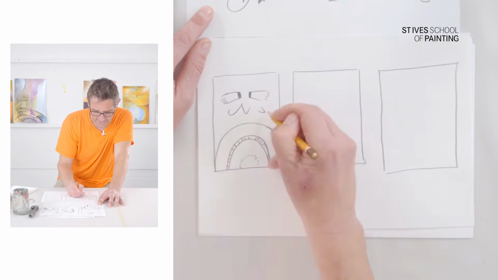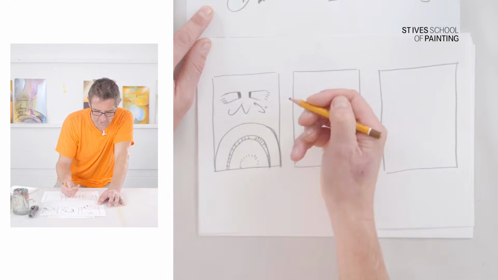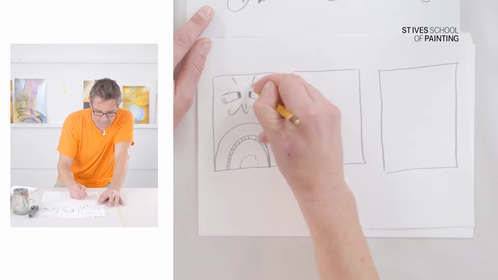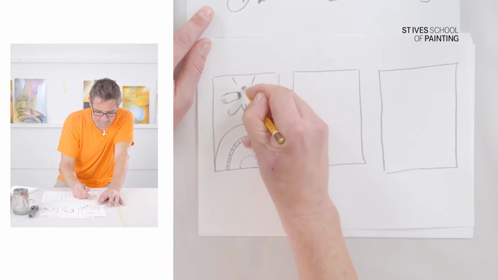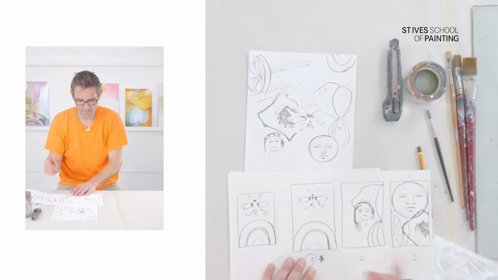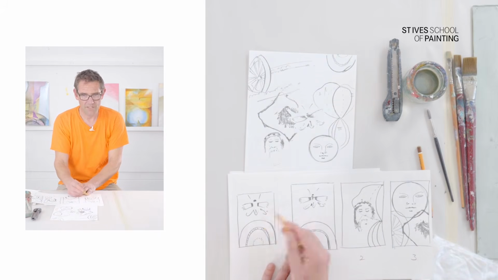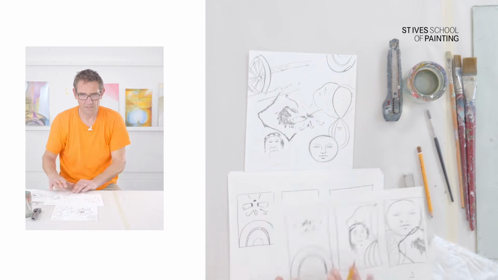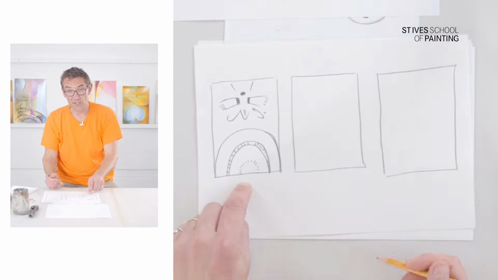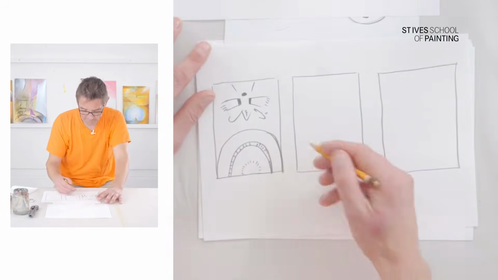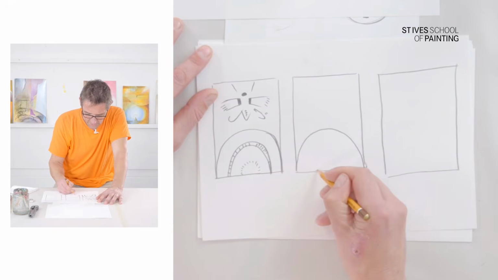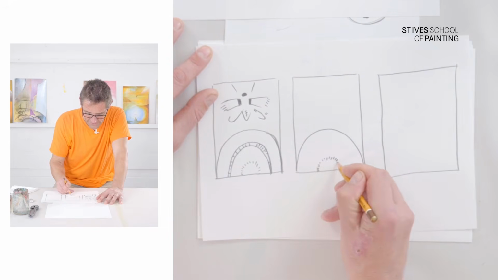I'm not adding anything in yet. I'm just working with the marks I've got. Okay, so we can see that this one has become this one. I've simplified the butterfly slightly, okay? So now I put this to one side, I turn it over. I then look at this as an image, and I'm going to simplify this. I'm going to take this, again, it's my half sun. I'm going to take out the middle bit, and I'm just going to leave that.